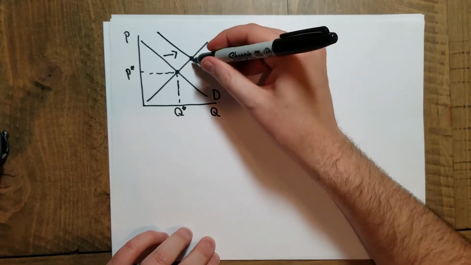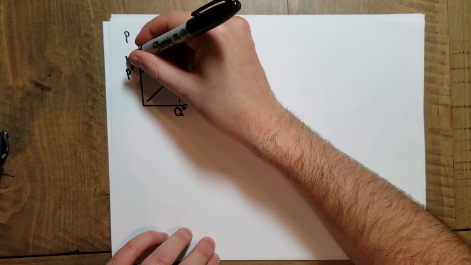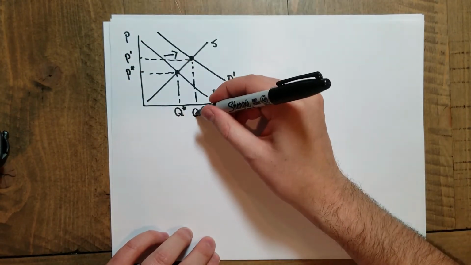So our equilibrium price and quantity is going to be where supply and demand cross. And we can just get that cross right there. Follow those lines up and down. We get P prime and Q prime. There we go. That's it. So we see an increase in demand. We end up with a higher equilibrium price and a higher equilibrium quantity.